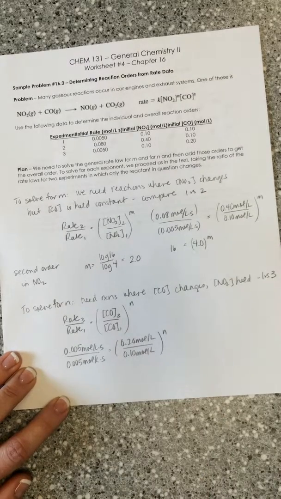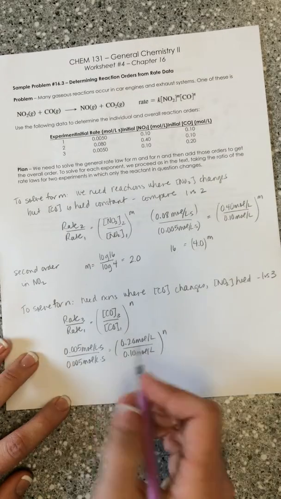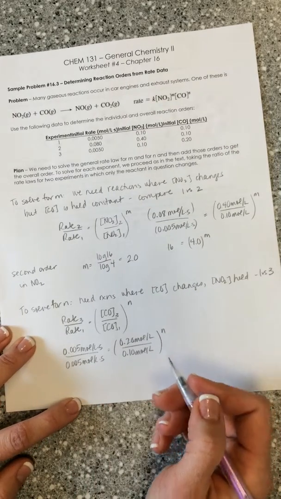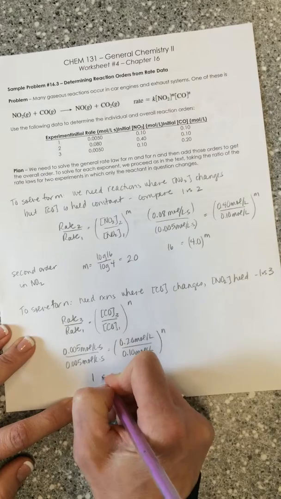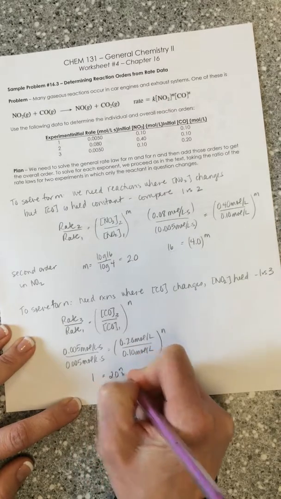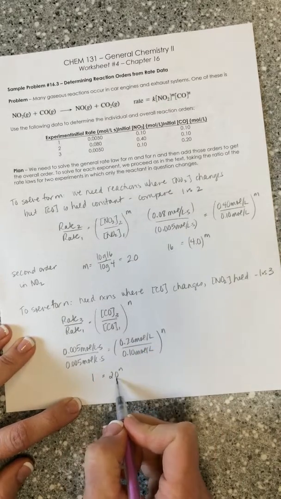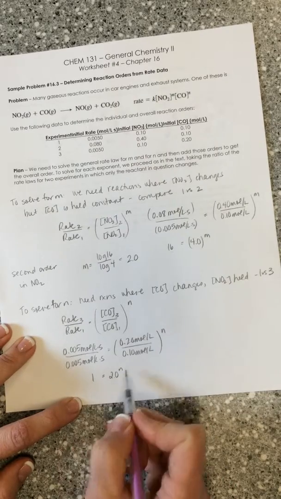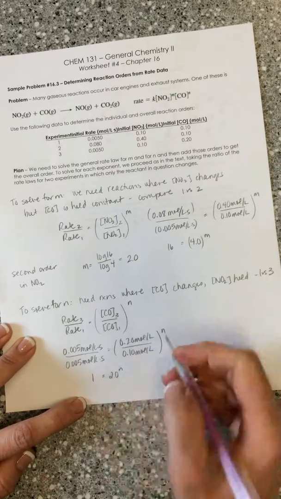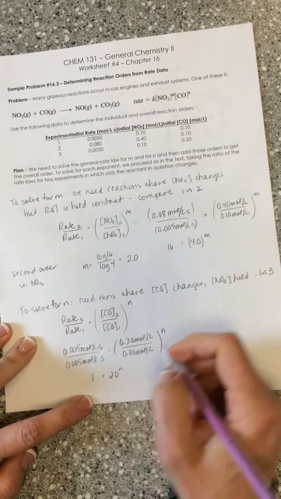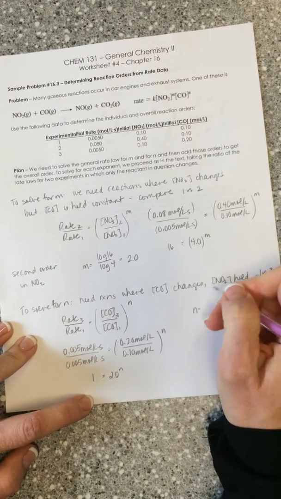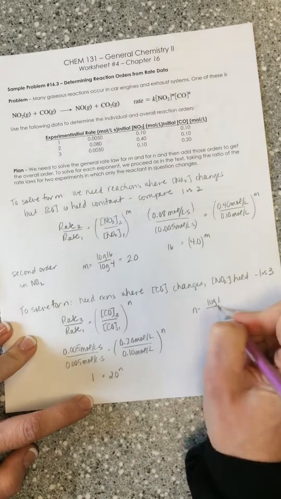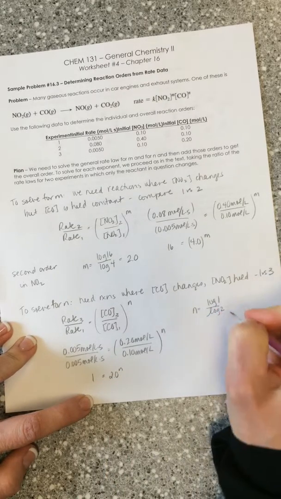But let's go ahead and figure out what we'd get mathematically, and we'll see that we do get 0. We get 1 equals 2 to the n. And maybe you already know the only way to have any number raised to an exponent and have it equal 1 is if n is 0. But again, using our equation to figure out n, n is equal to the log of 1, the term on the left, over the log of 2.